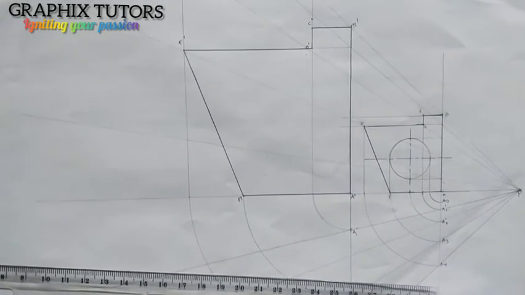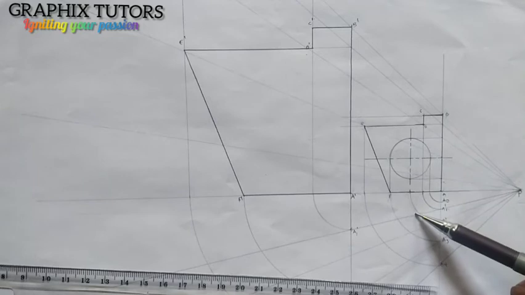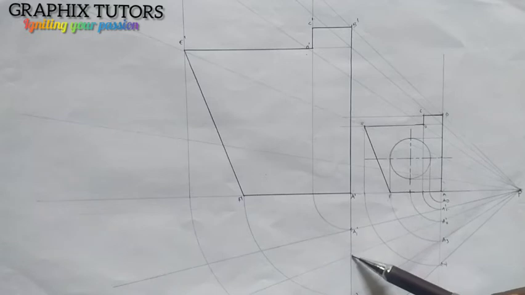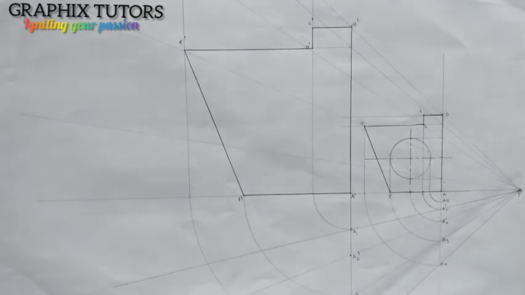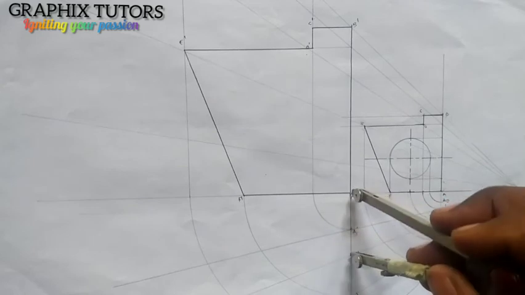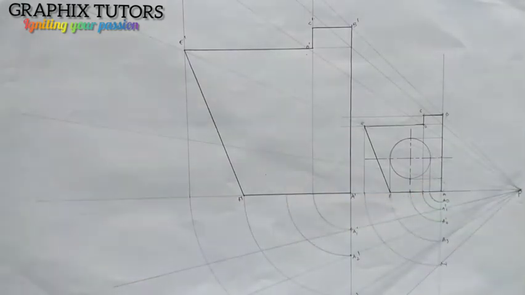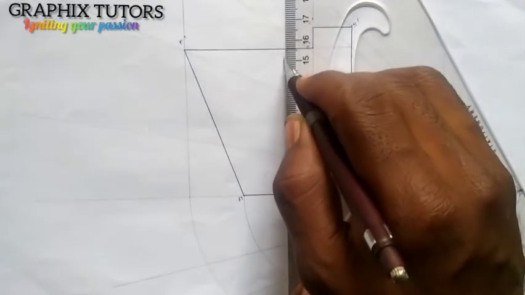Now the next one that's remaining is this circle. Now I can just help myself in two ways. This center line is A2 prime, and if I trace my A2 prime to this point, that will be my A2 prime. So I'll take my compass and I'll move it to this point here, and I'll draw my arc. So that's what I'll just do. So I'll draw my center line at that point first. This is center line.